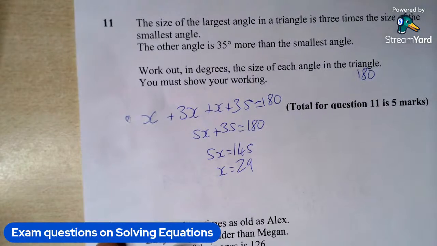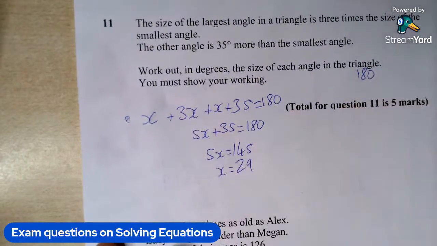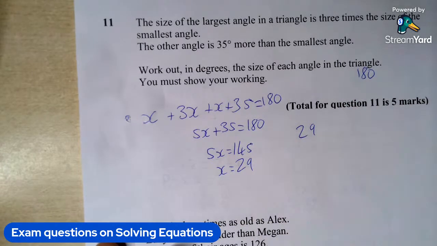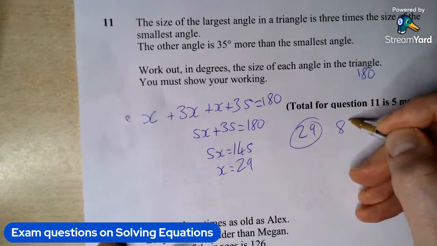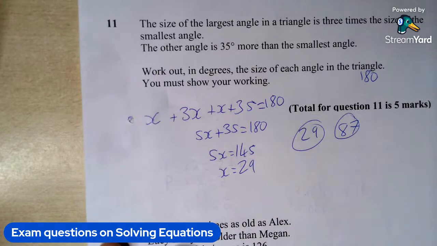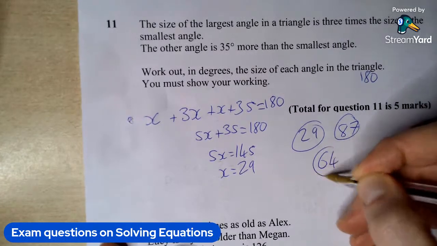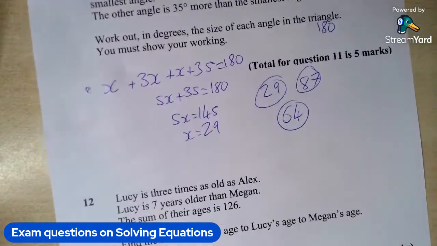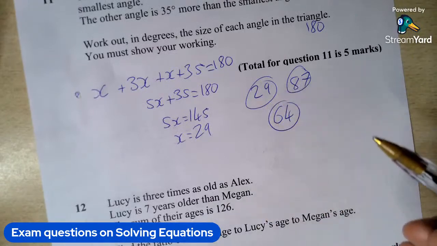So I've not got the size of each angle yet. I just know that's the smallest one. So I've got my 3 angles. I know 29 is one of them. And the largest one is going to be 3 times that, which, just to double check, I think is 87. Yeah, 87. So 29, 87. And then the other one is 35 more than that. So 29 plus 35, which is 64. So there are my 3 angles. If you want to double check it, you could add them all together and it should make 180.